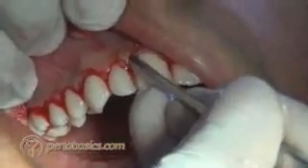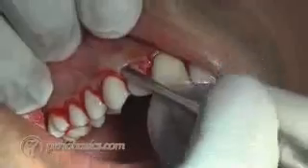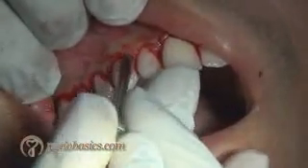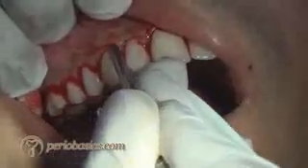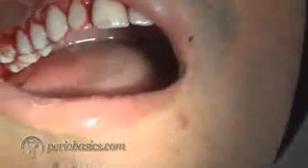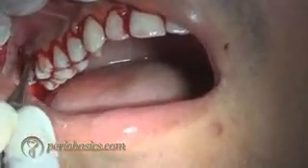Then we reflect the flap. Now you can see that I am reflecting the flap. Using the periosteal elevator, I have tried to first elevate the interdental papilla and then I'll try to reflect the flap on the buccal aspect of the teeth.